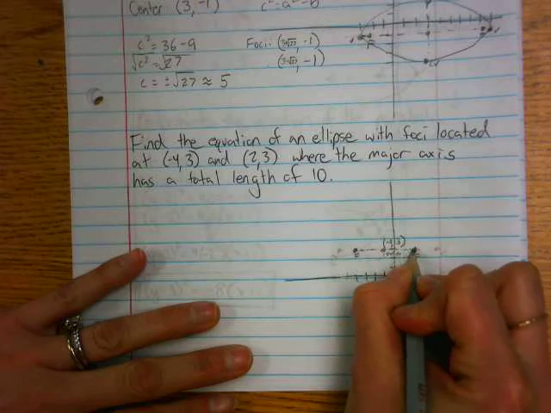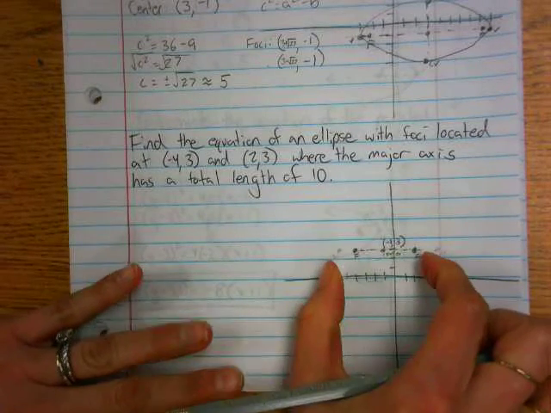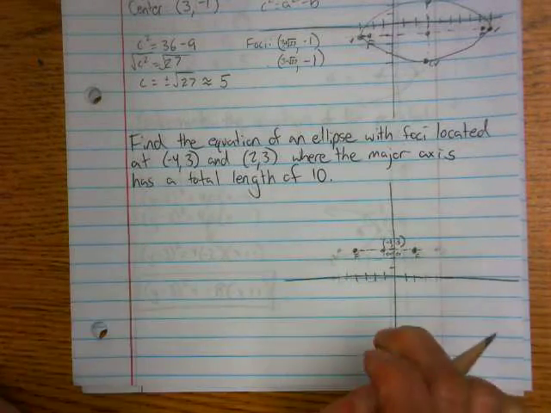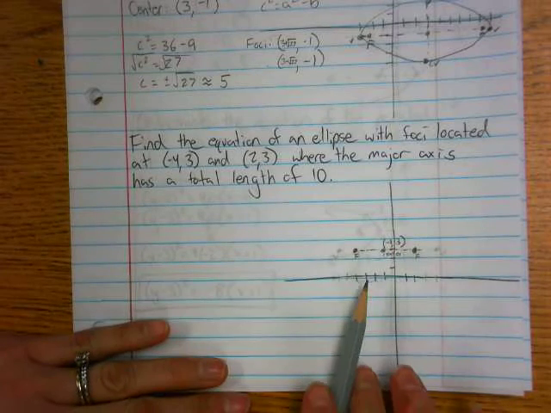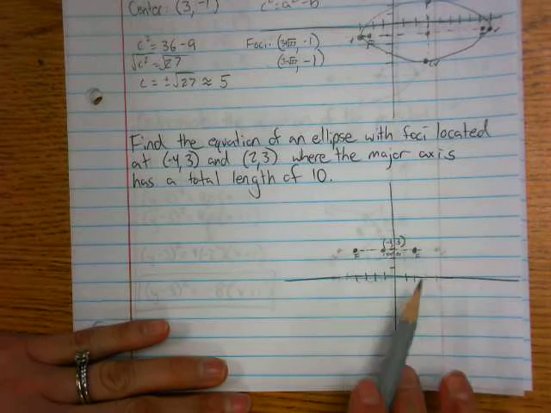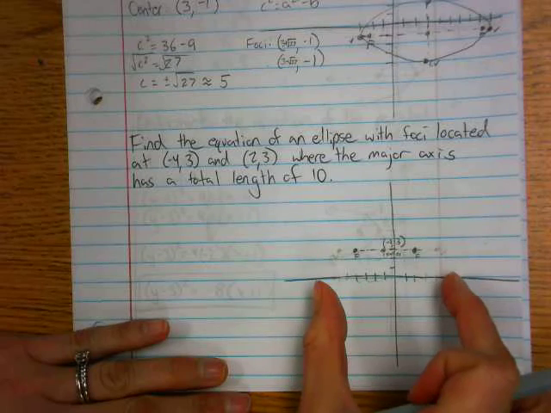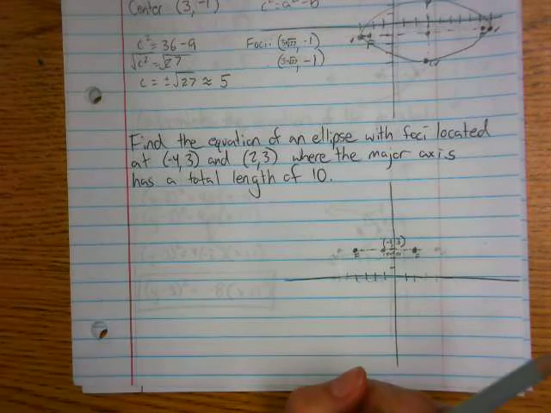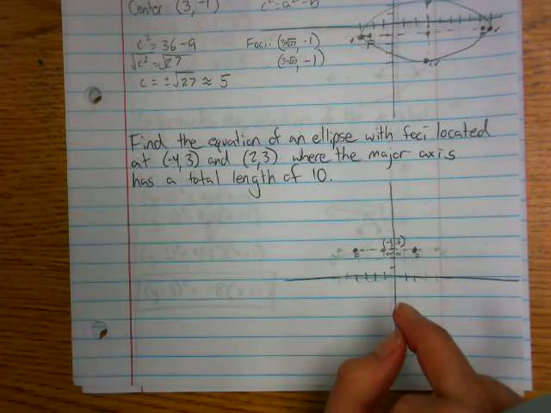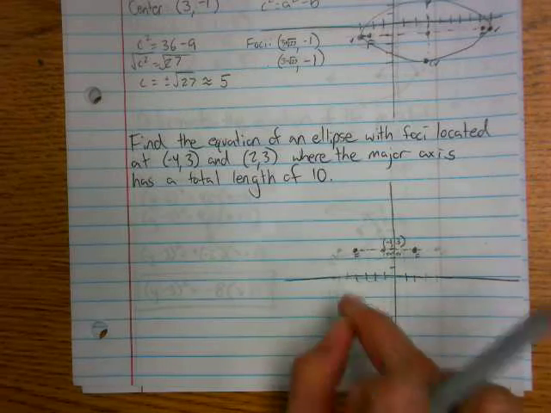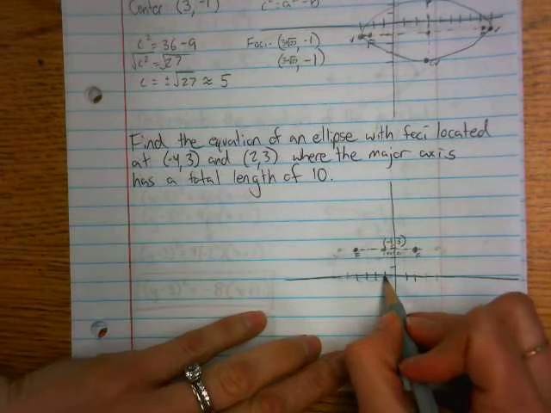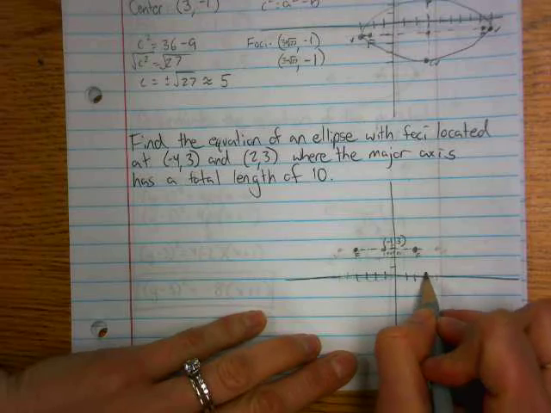So right here, we've got an imaginary dotted line, and these are along that major axis. That's a total length of 10. So right now the foci are 1, 2, 3, 4, 5, 6 apart. So we want to expand that to get to the vertices, and that should be a total of 10. So from the center, 5 and 5 would be a total of 10. So let's go out from the center 5: 1, 2, 3, 4, 5.